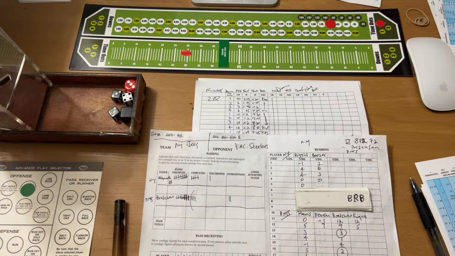Whew, Lord, that is a tiring game. My God. Ron McGrath, that's some tough ball. It's not easy to play. Ooh. Oh, Lord.